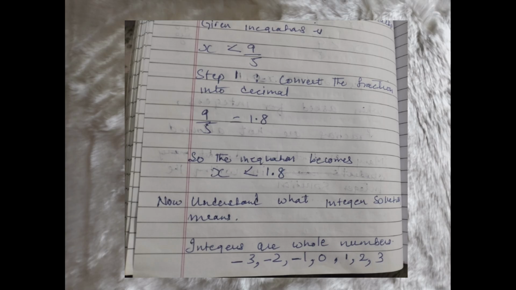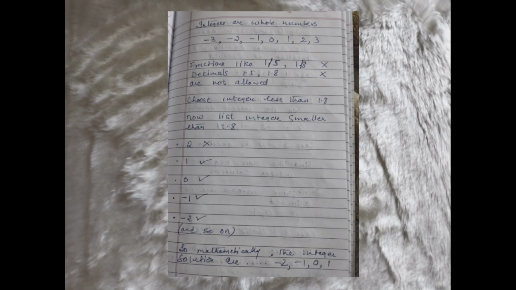Integers are whole numbers like minus 3, minus 2, minus 1, 0, 1, 2, 3. Fractions like 1 by 5, 1 by 8, that type of answer is wrong. Decimals like 1.5 and 1.8, 7.3, this is also wrong. These are not allowed to write when the answer is asked in integers.